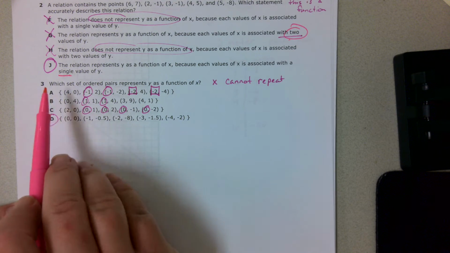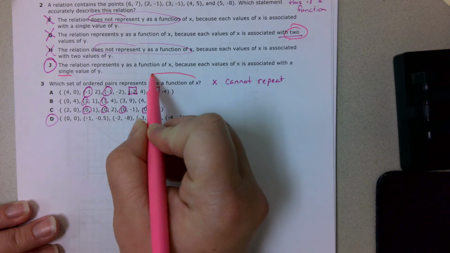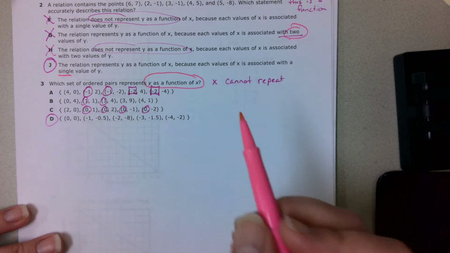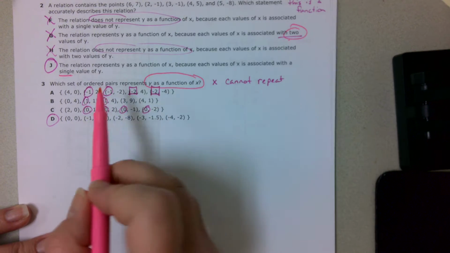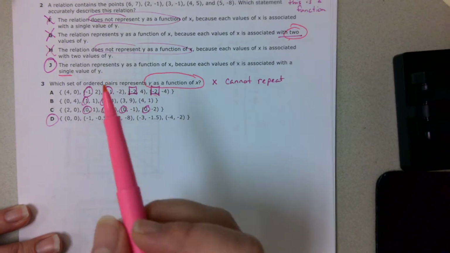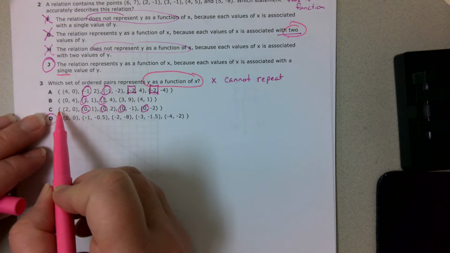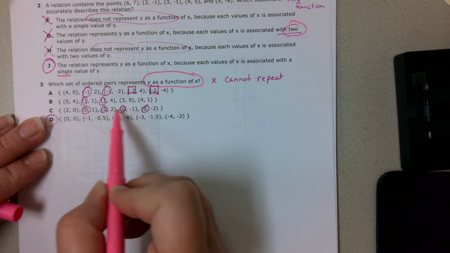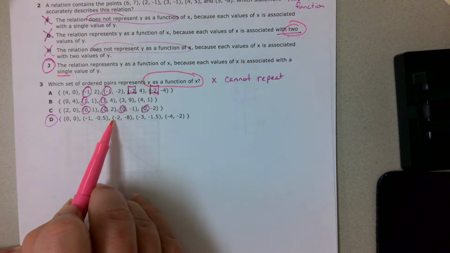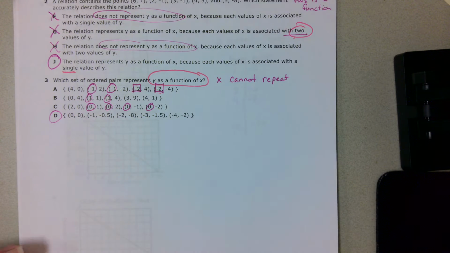Number 3, which set of ordered pairs represents y as a function of x? So when we see this, that's just saying, is it a function? So again, x can't repeat. A, I have -1 repeating and -2 repeating. B, I have 1 repeating. C, I have my zeros repeating on 4 different points. D, I have 0, -1, -2, -3, -4. X doesn't repeat. This is a function. D.